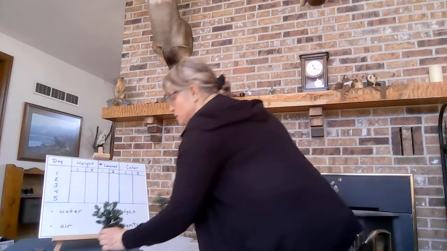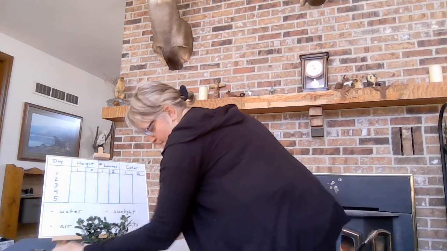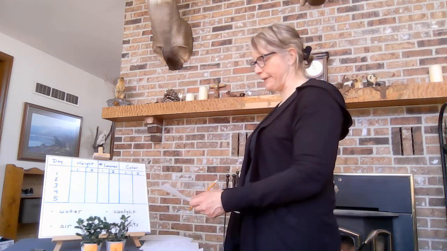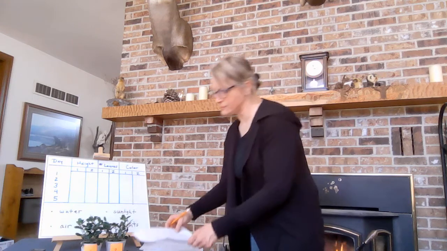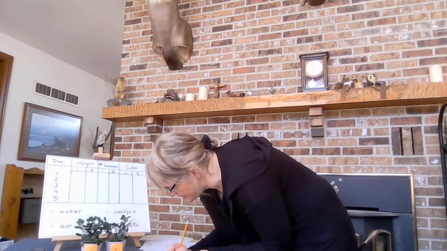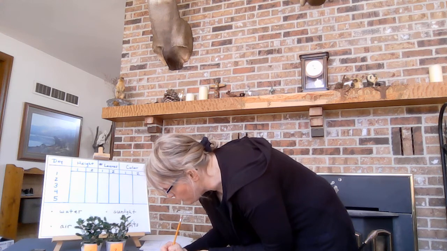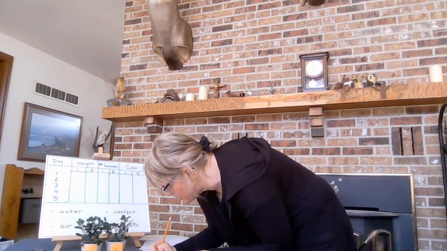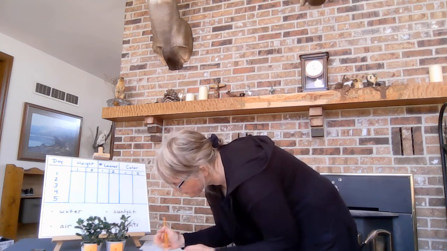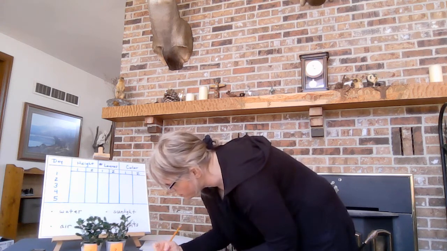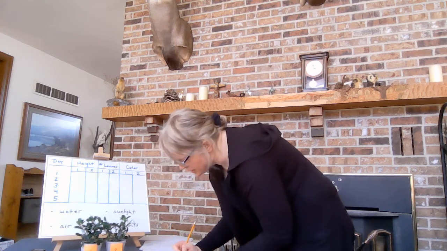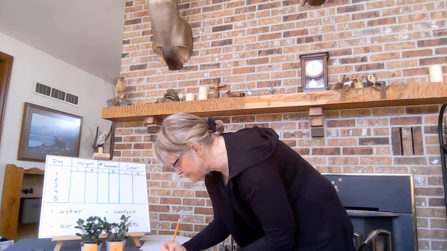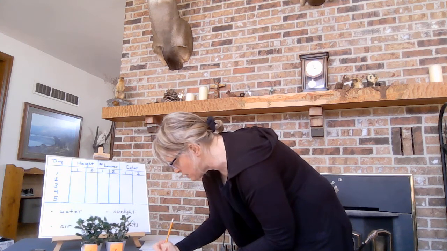Okay. So, part A of your lab worksheet, it says ask questions. What questions did you have about the plant? So how about we all write down something like, what would happen if one plant didn't have water or sunlight?